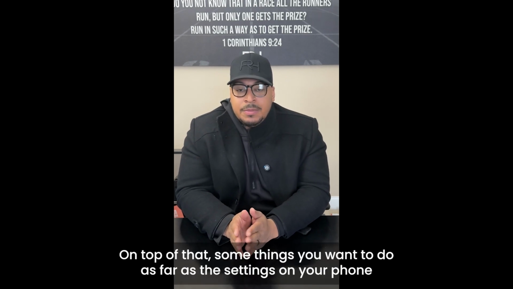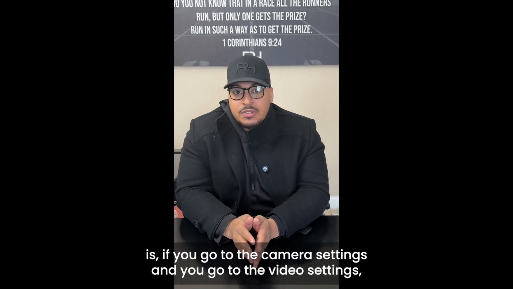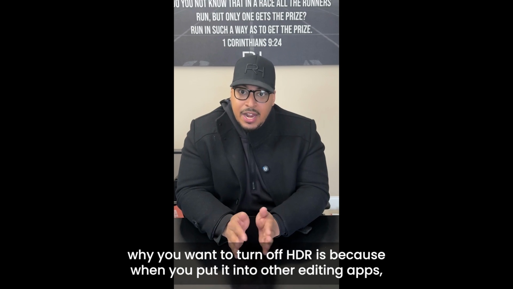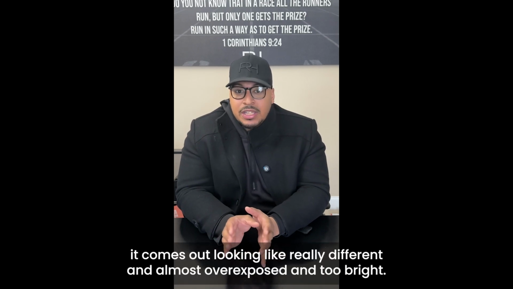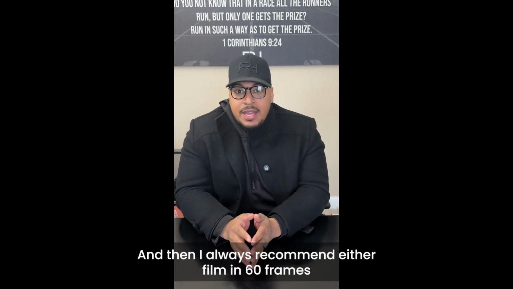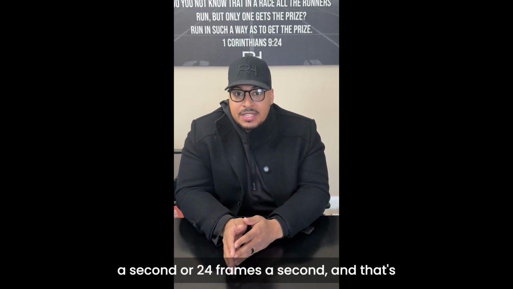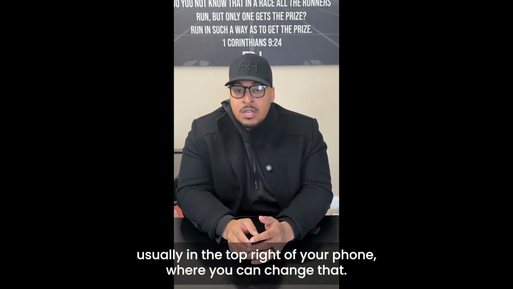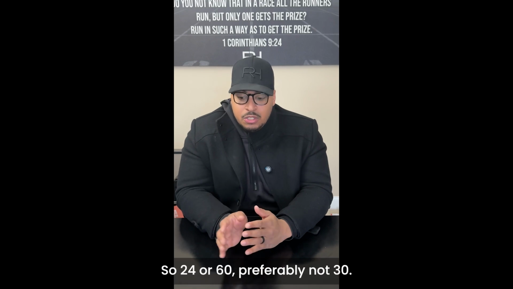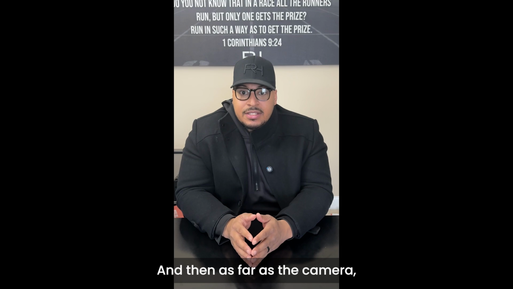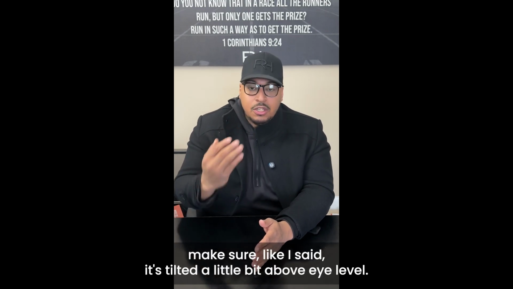On top of that, some things you want to do as far as the settings on your phone is if you go to the camera settings and you go to the video settings, turn off HDR. And the reason why you want to turn off HDR is because when you put it into other editing apps, it comes out looking really different and almost overexposed and too bright. So you need to do that. And then I always recommend either film in 60 frames a second or 24 frames a second. And that's usually in the top right of your phone, where you can change that. You just tap on it. So 24 or 60, preferably not 30. And then as far as the camera, make sure, like I said, it's tilted a little bit above eye level.